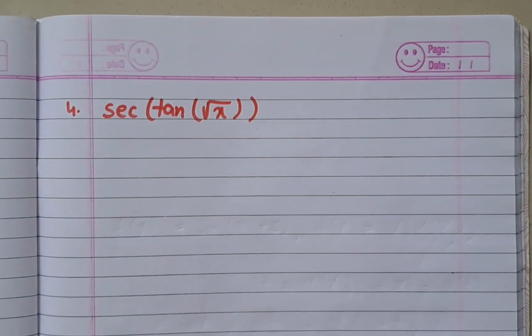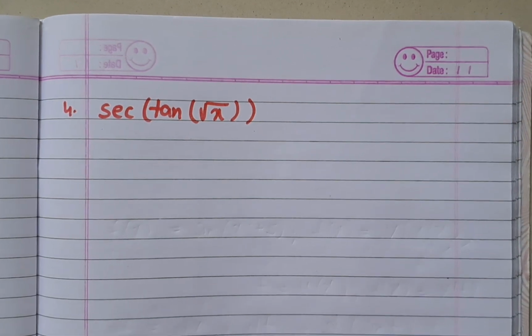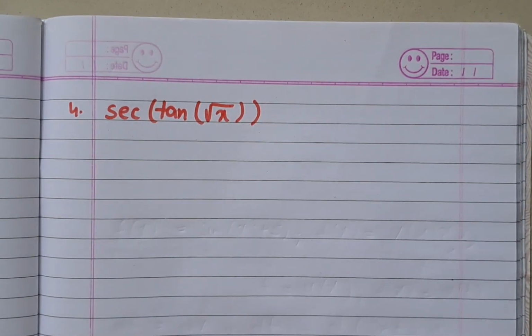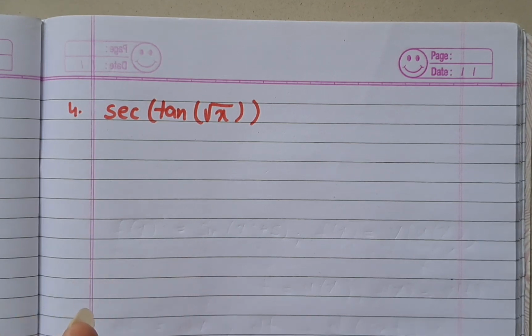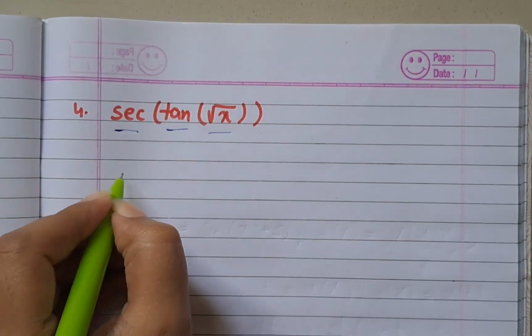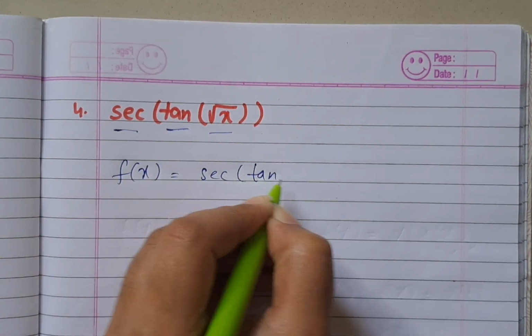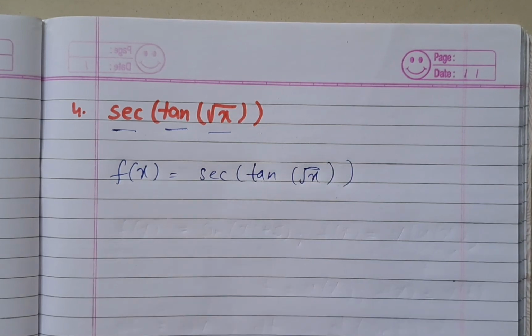So here comes our second question, which is the fourth question from the NCERT textbook from exercise 5.2. Here again, as we saw in the previous video, f of x is a combination of three functions: sec, tan and root x. So here we can write f of x is equal to sec of tan of root x, right?